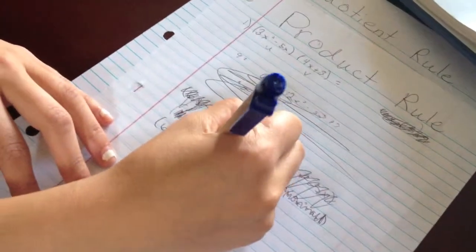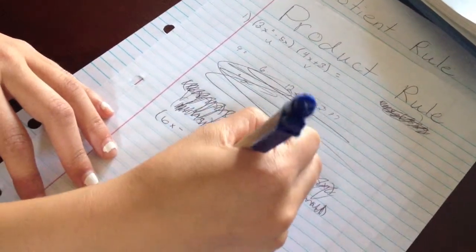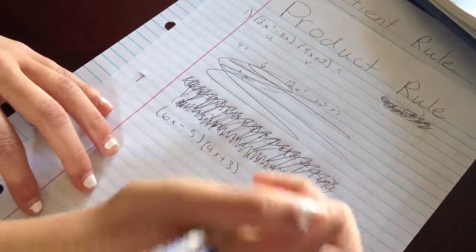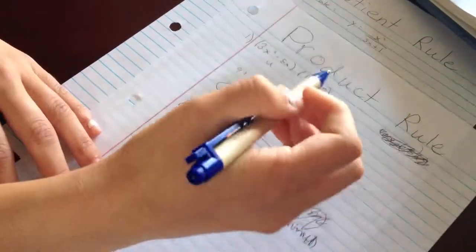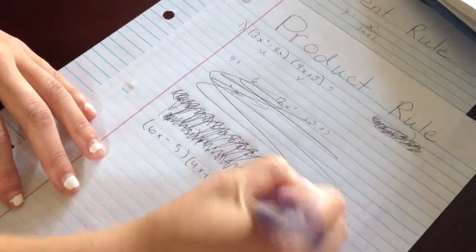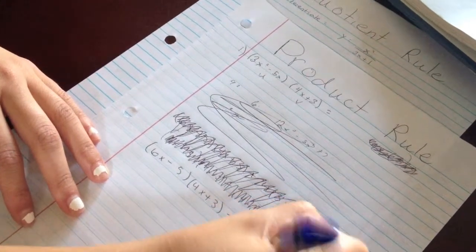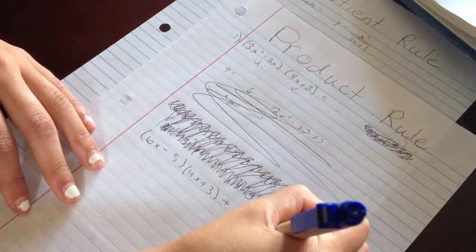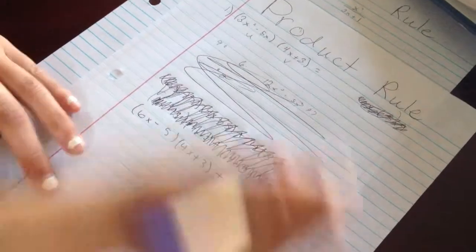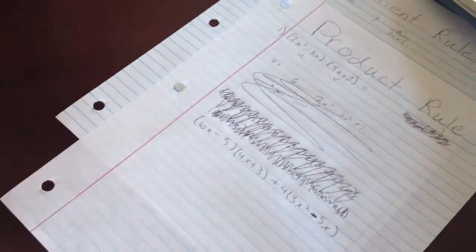Then you're going to have to multiply it by the second function. And then you're going to have to add the derivative of the second function, which would be 4, multiplied by the first function, which is 3x squared plus 5. Oh my. That's the answer. So that's how you do it.